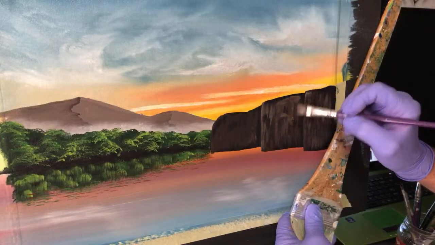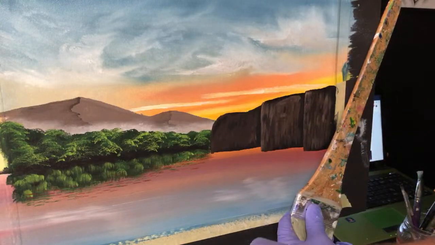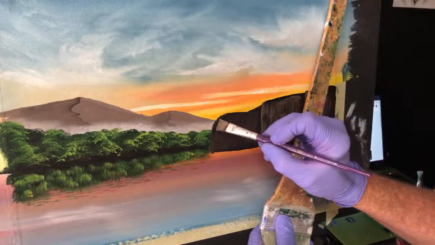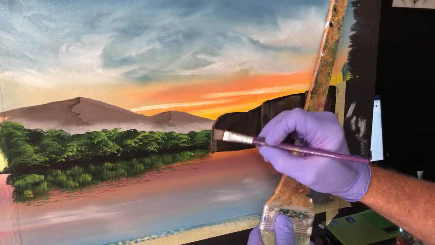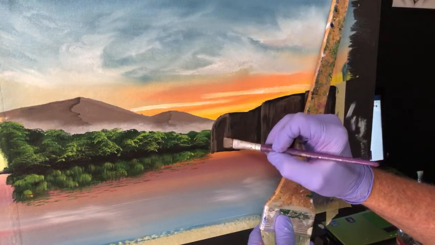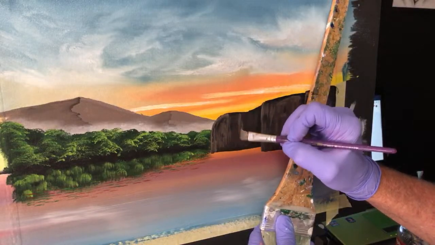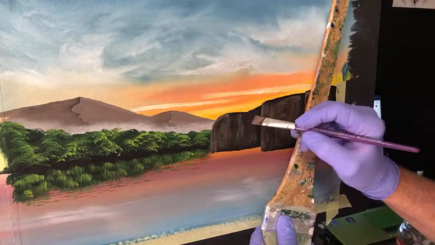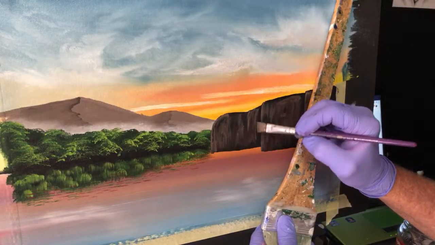Get all the bits, scrumble them down. How's that looking? That's looking okay for what it is. Tell you what, time flies, doesn't the day? It's almost an hour. Now I'm going to have some waterfalls coming down here, so I do want them distinctively in some darker areas. So I'm going to do that.